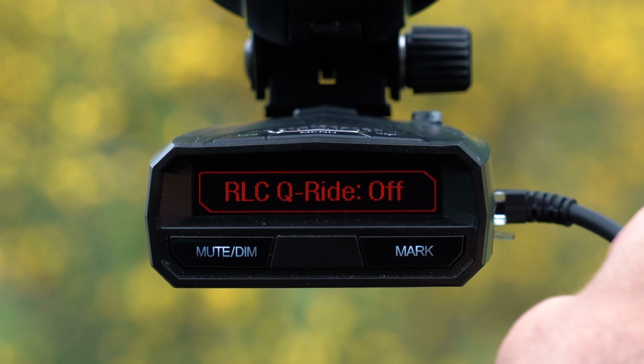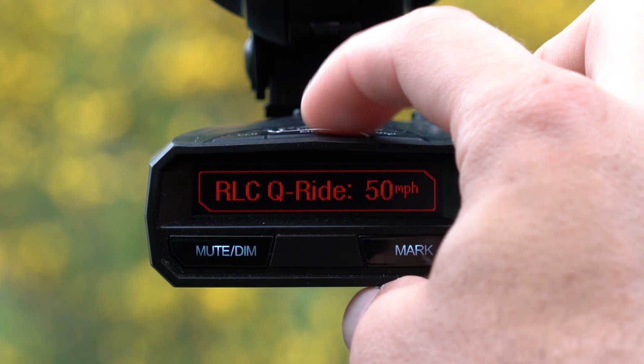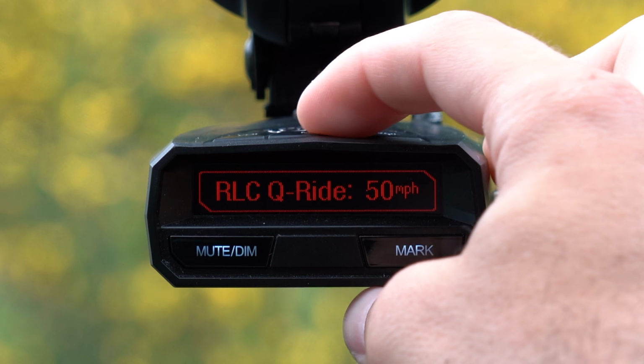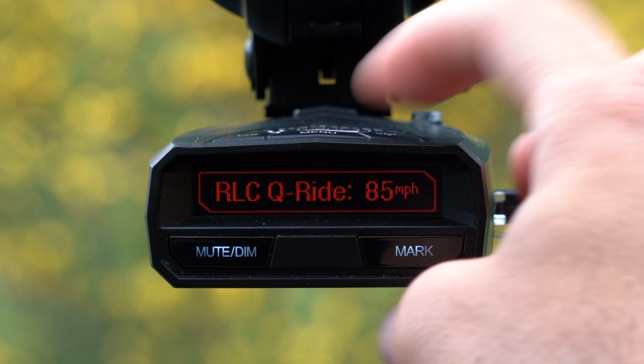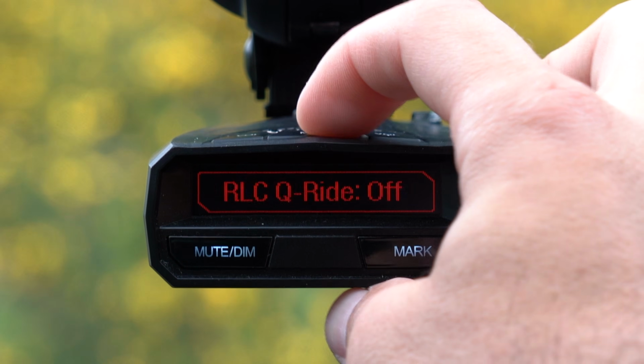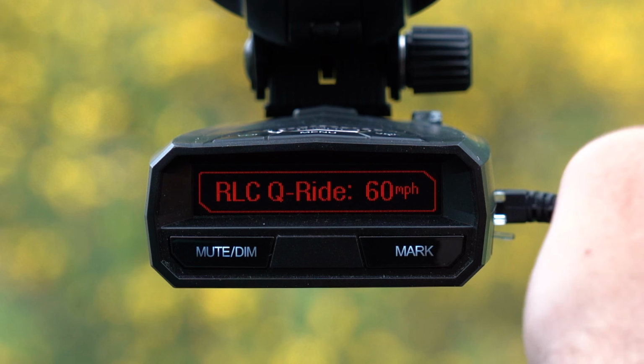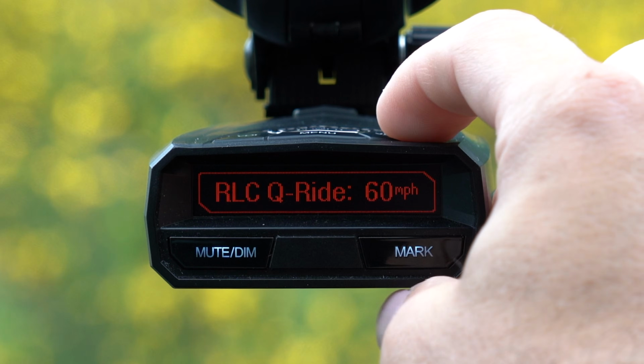And so for that reason, the Detector can say, okay, if you're driving at highway speeds, pretty fast, maybe don't alert me to any red light cameras up ahead because I'm probably on the highway, not in the city. And if you'd like to use that menu option, we've got speeds here available anywhere from 50 miles an hour all the way up to 85 miles an hour. I like to run it around maybe 60 or so, but of course you can set it wherever you like.